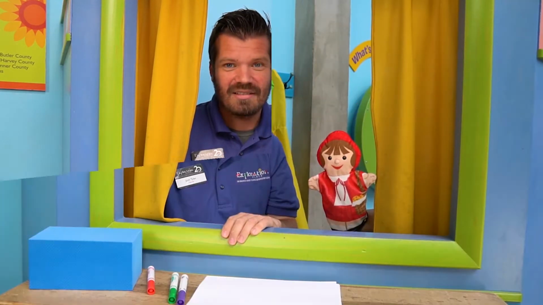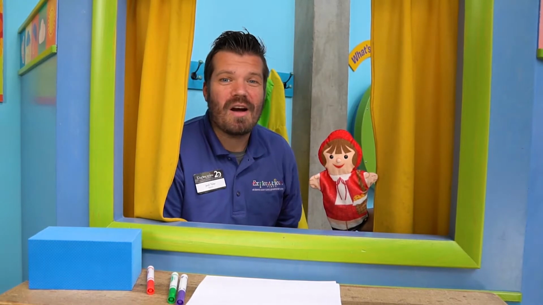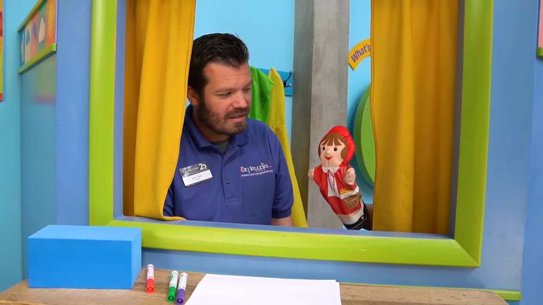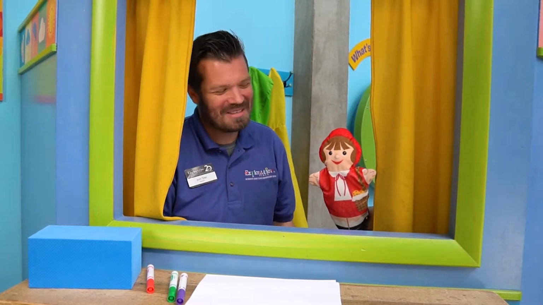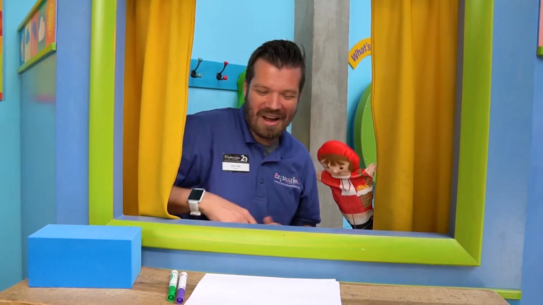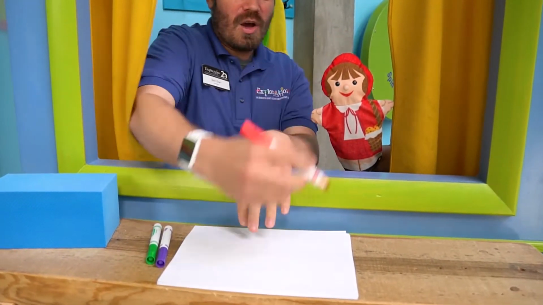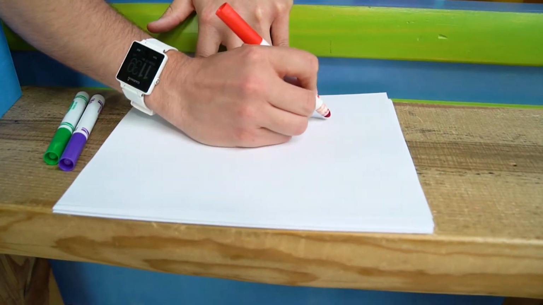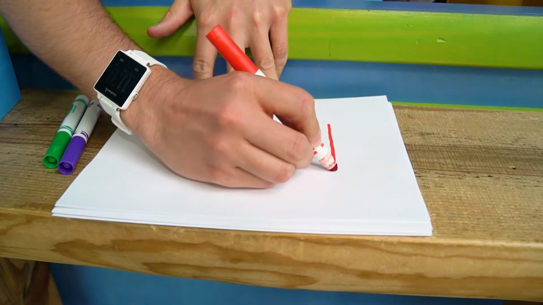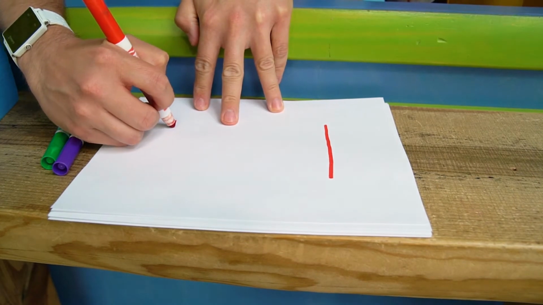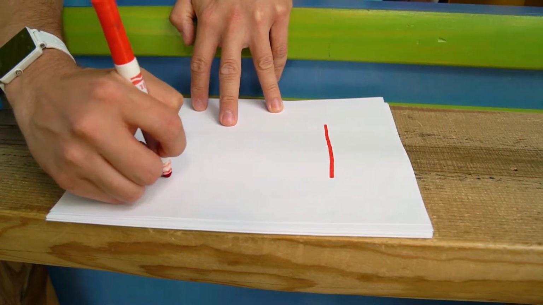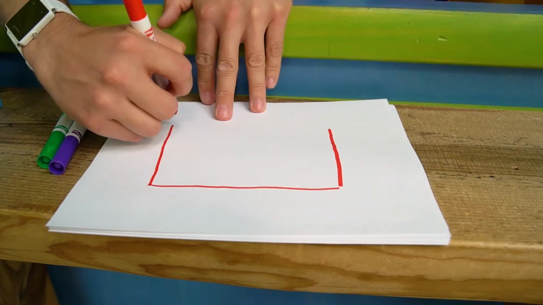All right. All right, friends, so now that you have your materials, let's go ahead and draw a rectangle. Are you ready, Little Red? Yeah. All right, what color do you want to use? Red. Oh, I should have known. Just red. Okay, yeah. All right, here we go. All right, so remember, this has 2 long sides and 2 short sides. So first we're gonna draw the 2 short sides. And now we're gonna connect it with our 2 long sides.